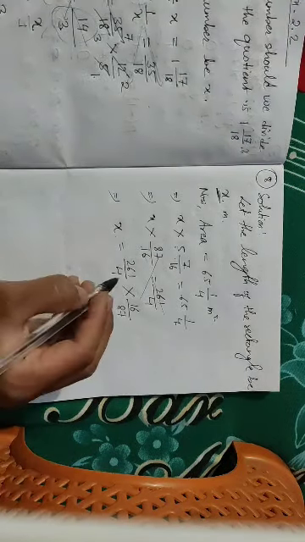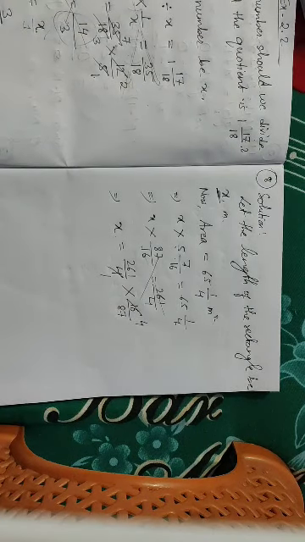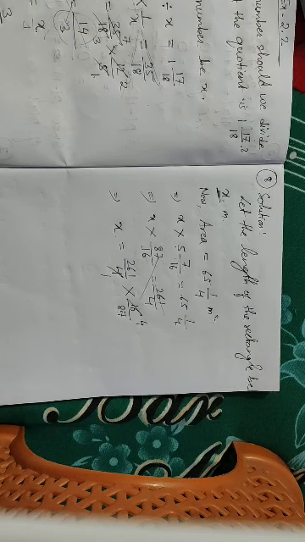So we have to cancel. 4 1s are 4, 4 4s are 16. Okay, now can you cancel this one? I hope you can cancel.